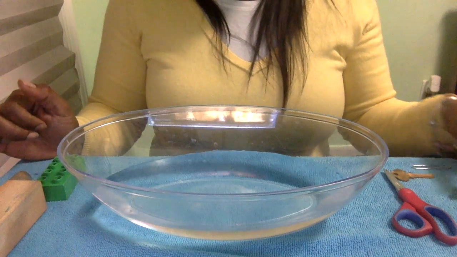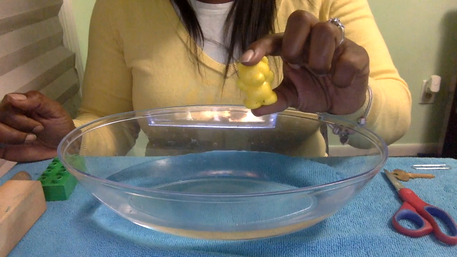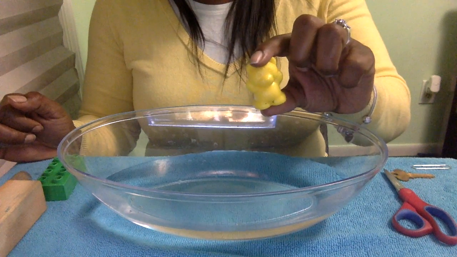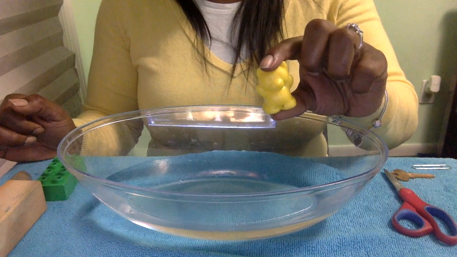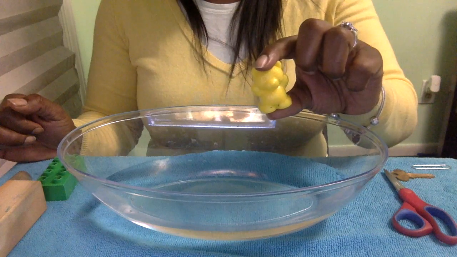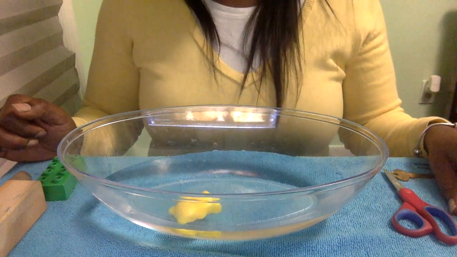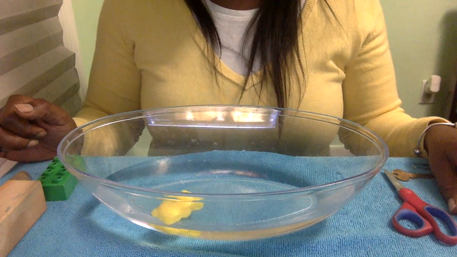The next item we have is a counting bear. Do you think this counting bear is going to sink or float? Let's test it. If you predicted float, you were correct.